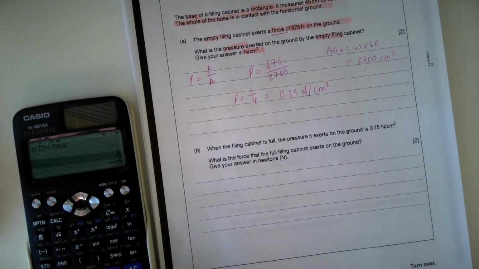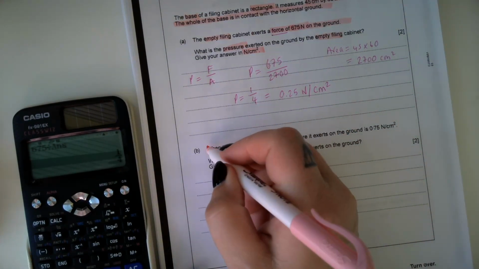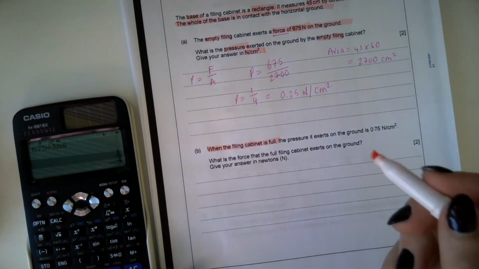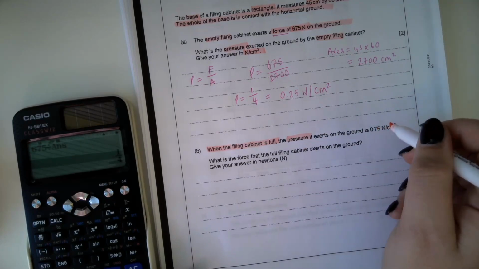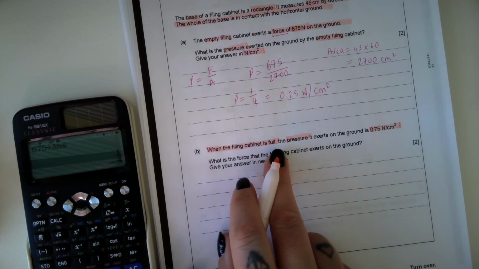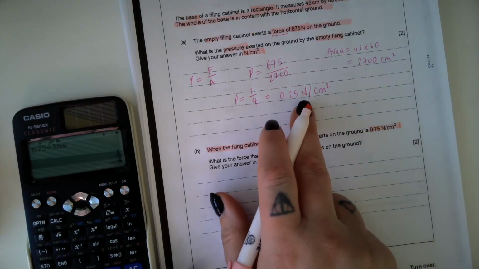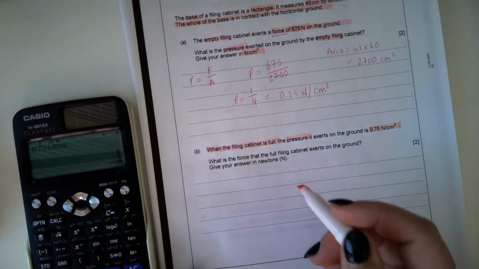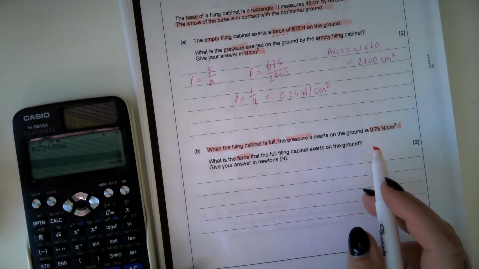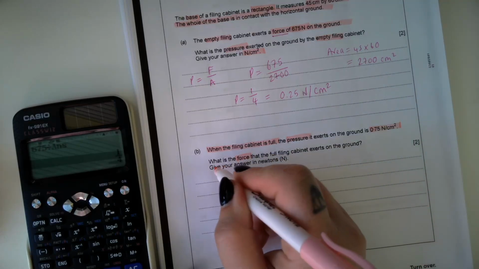Part B. When the filing cabinet is full, so we're not talking about an empty filing cabinet now, the pressure it exerts on the ground is 0.75 newtons per centimetre squared. So this is a full filing cabinet now, which is why the pressure is different to what we've just calculated. What is the force that the full filing cabinet exerts on the ground? Give your answer in newtons.